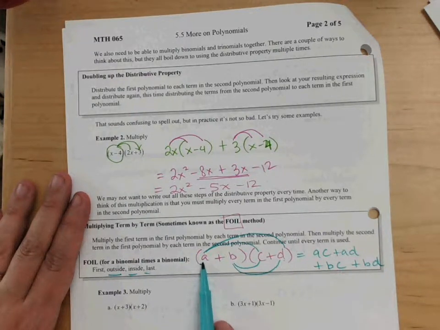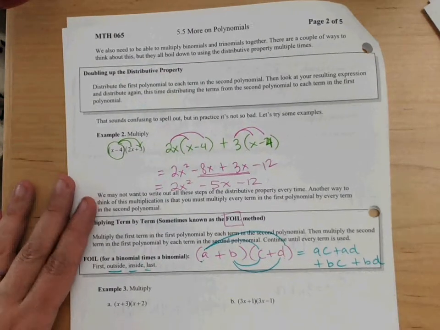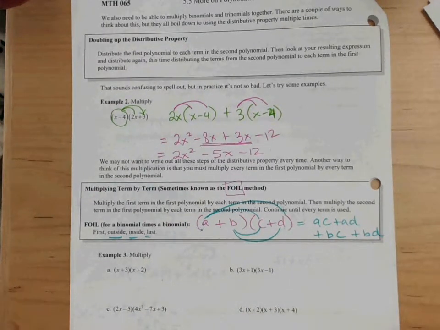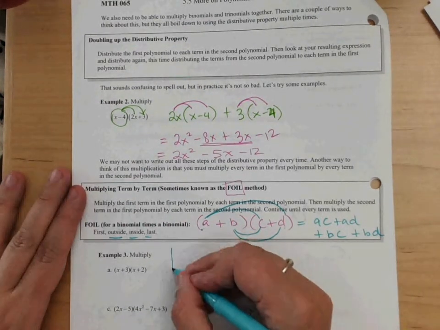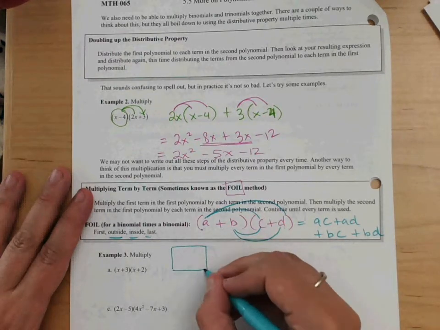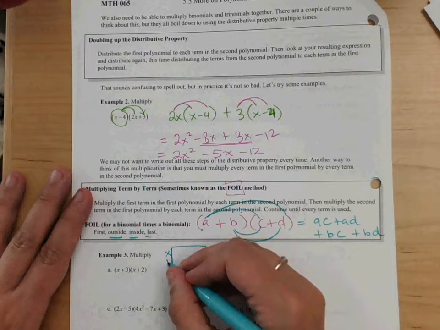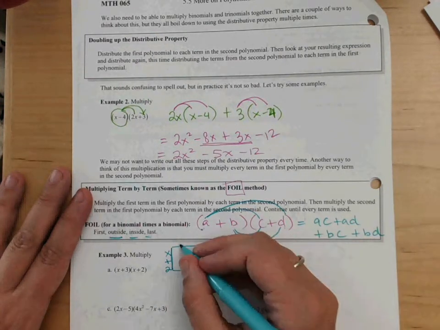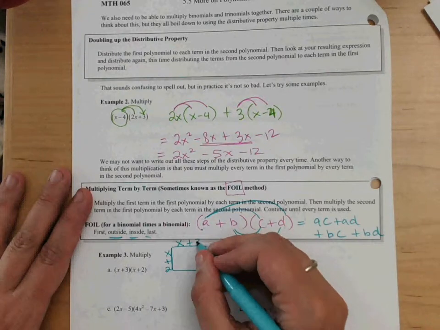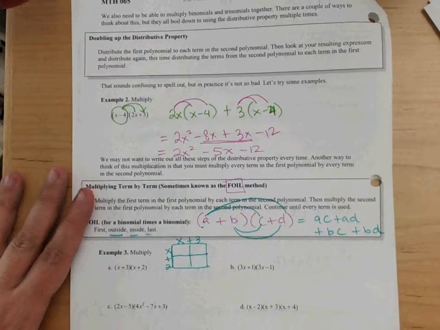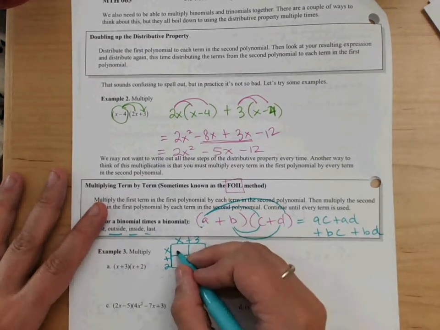So you see every term of the first polynomial got distributed to every term of the second binomial. So we're going to multiply here. Actually, let me even show you one other way. Some people like this. This is kind of like an area model. So if I say this is a length, this is a rectangle. This is a length of x and a plus 2 more. This is a length of x plus 3 more. If I want to find the area, x times x is x squared.